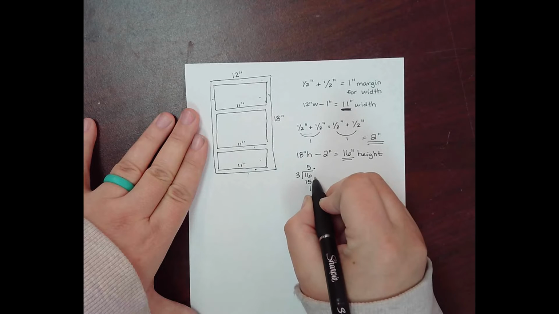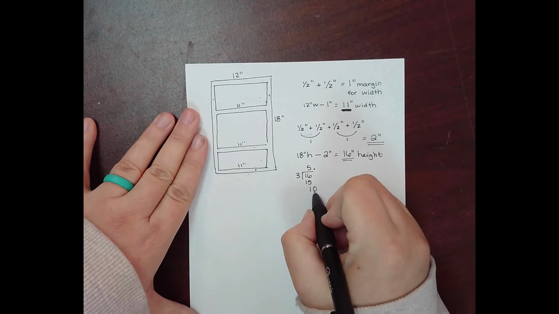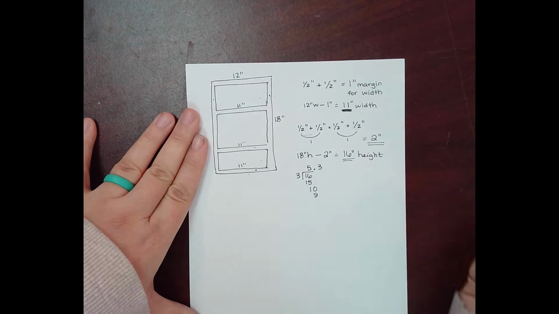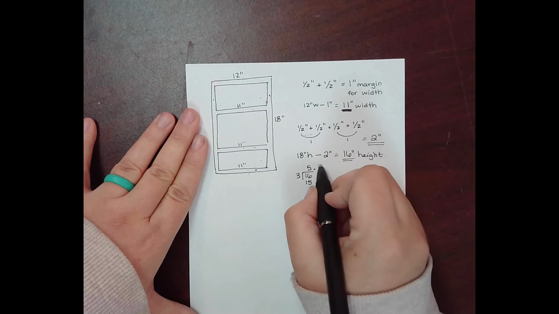And if we do a decimal, right, then we'll have 10. What can we multiply 3 by to get close to 10? 3 again. 3 by 3 gets you 9. Okay, and we know that's a 1. Okay, carry the 0. It's going to be 3 repeating.